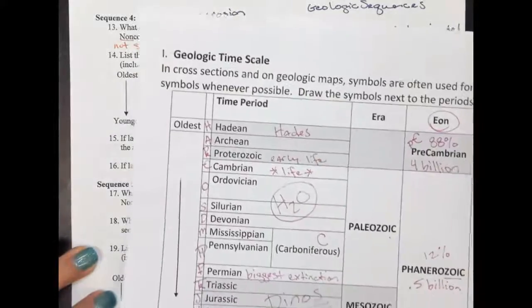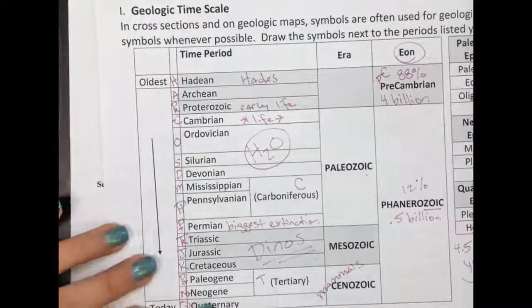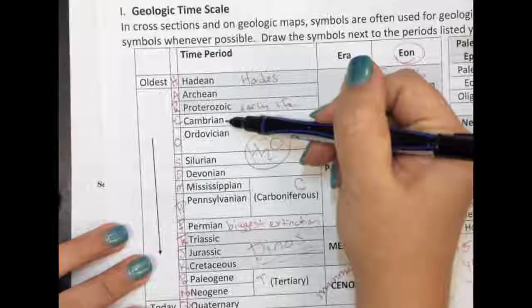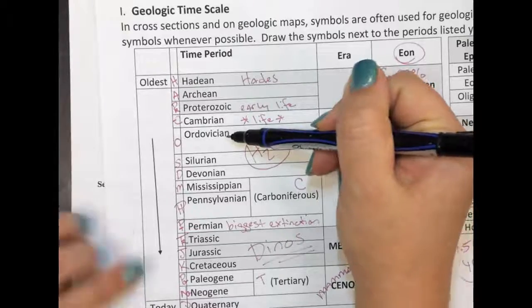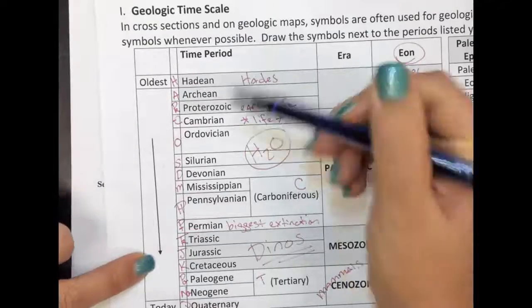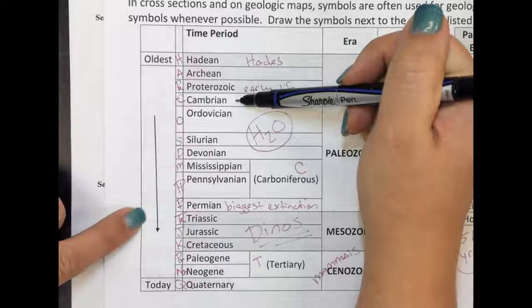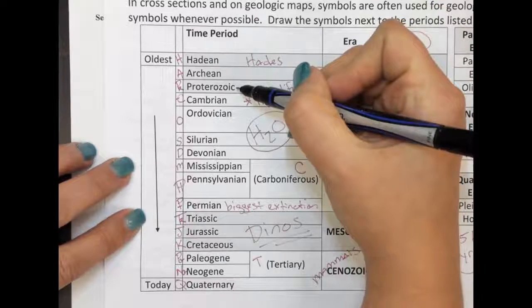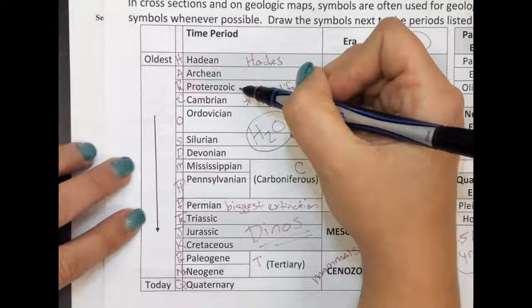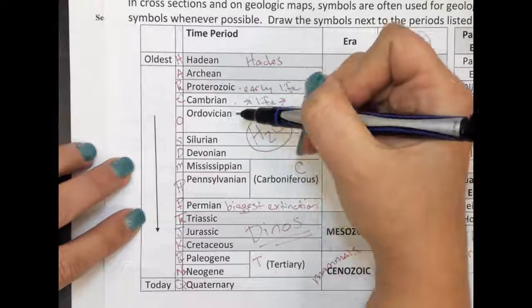On my time chart, Cambrian's here, Ordovician here. Ordovician is younger, more recent than the Cambrian. Well, that igneous rock at the bottom is even older. So for time period, I'm going to go with Proterozoic. The Proterozoic happened before the Cambrian, before the Ordovician.